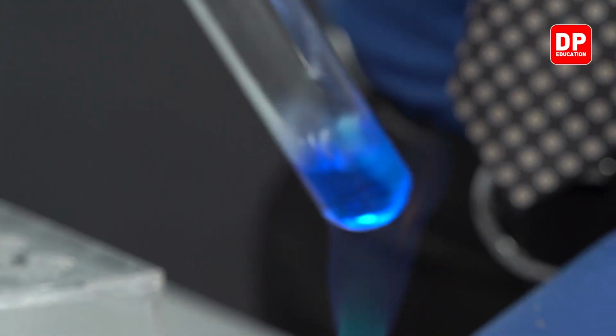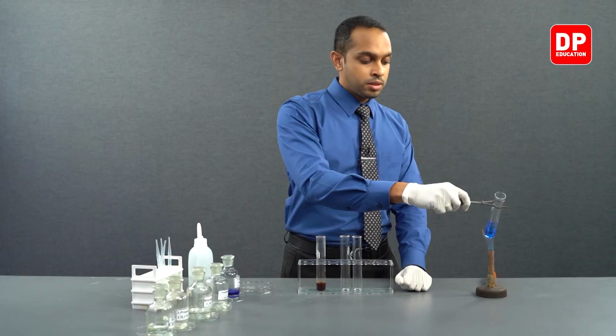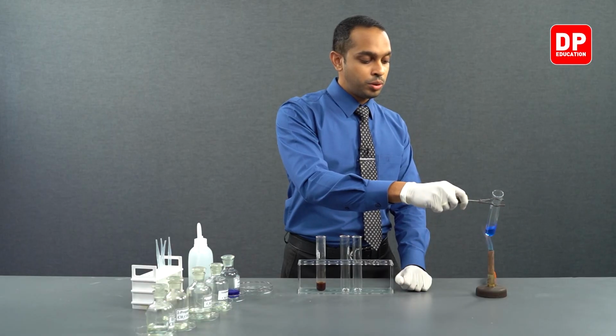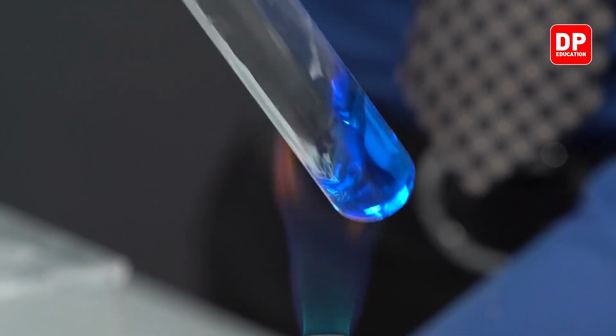Now let's heat the reaction mixture containing our aliphatic ketone and the Fehling's solution.